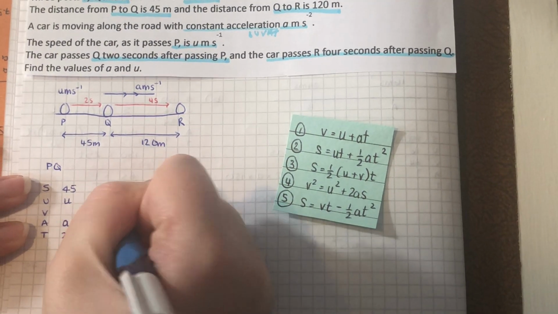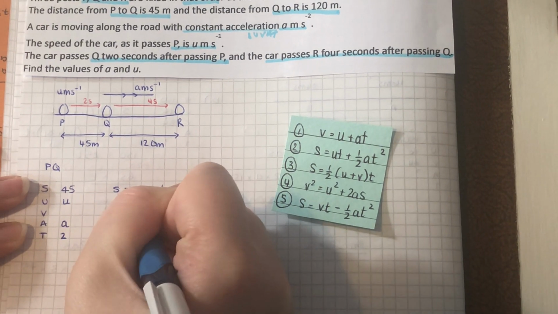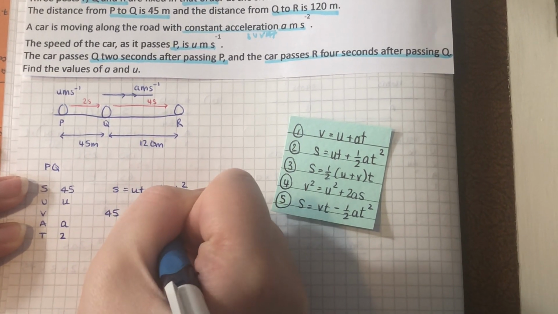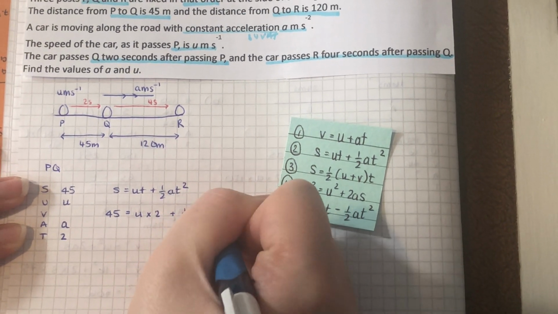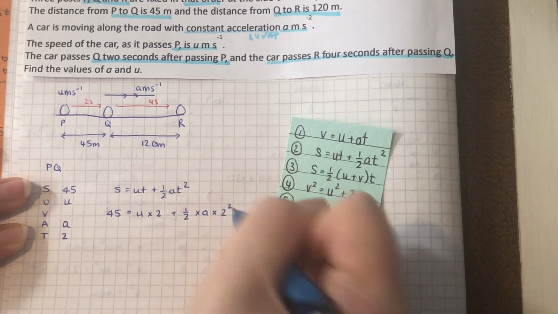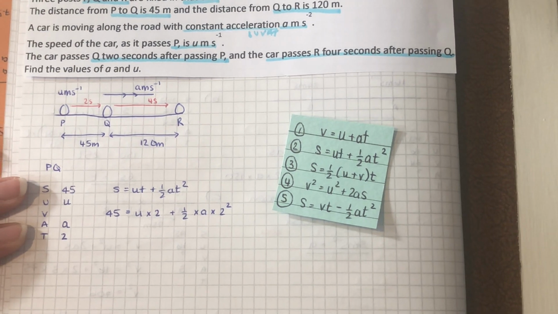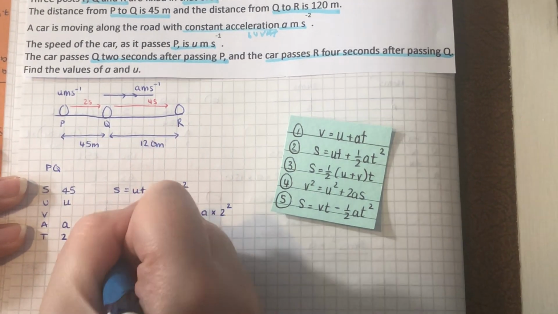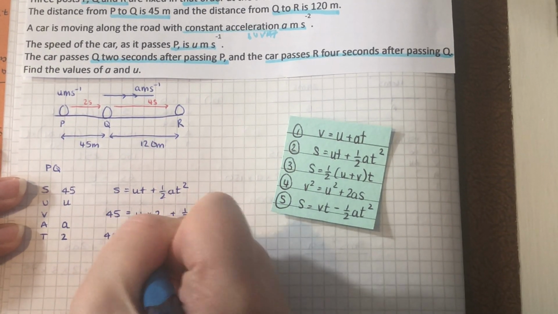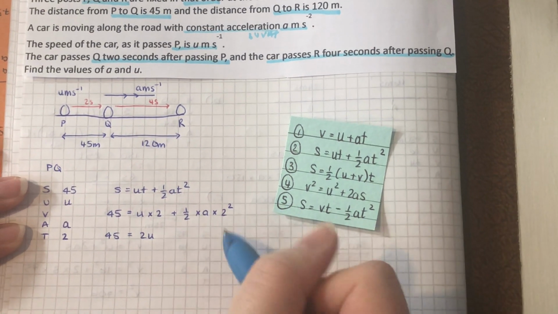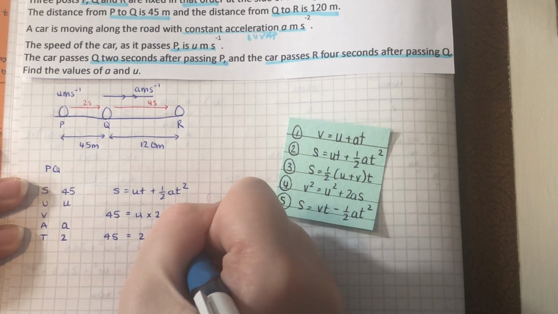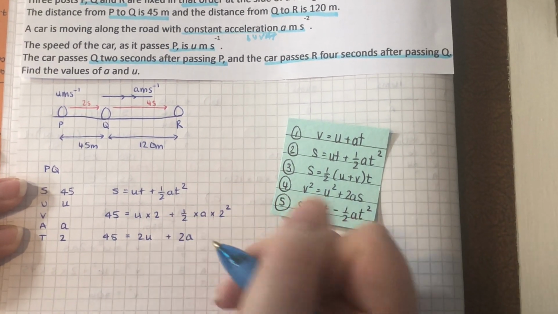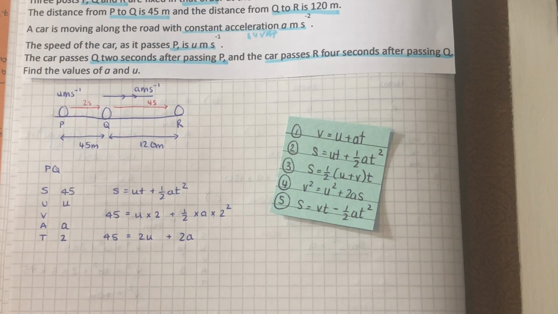So S is 45, then it's U times T, so U times 2, plus a half times A times 2 squared. And then we can simplify it, so that's 45 equals 2U, that's 4, so half of 4 would be 2 still, and we'll get that.